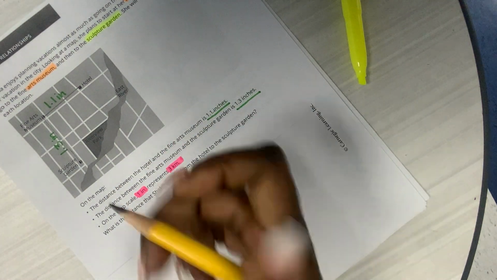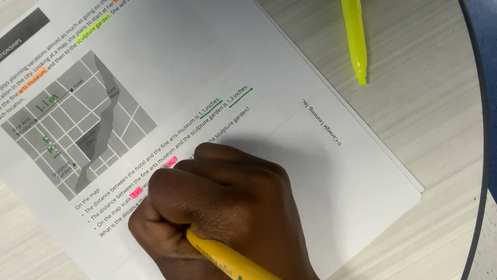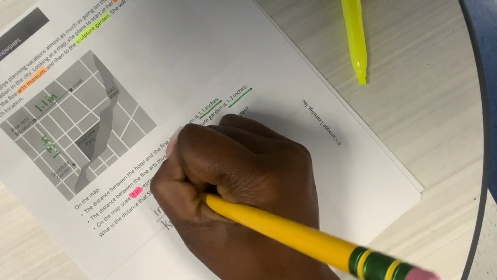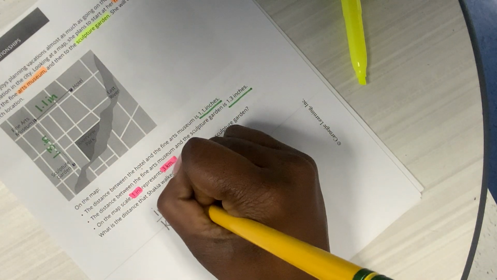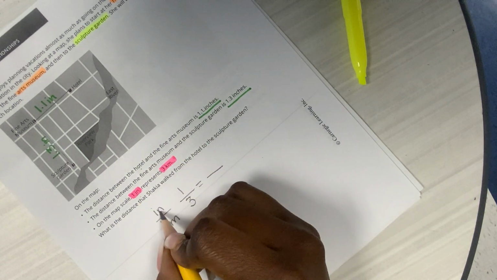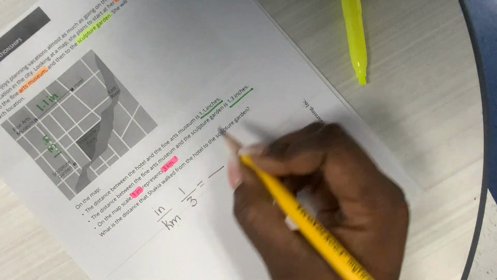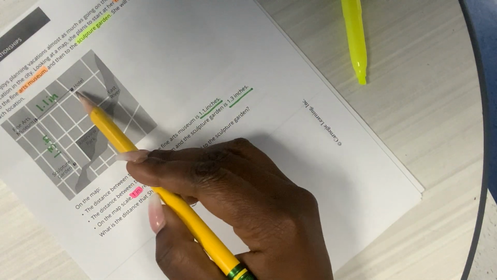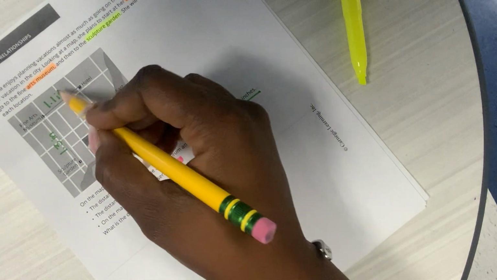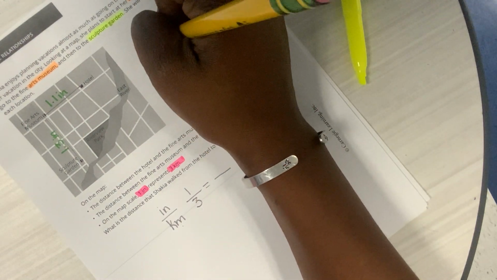So I am comparing inches to kilometers. And I'm going to write a proportion because they gave me a scale. I know that 1 inch represents 3 kilometers because I have to match 1 with the inch, 3 with the kilometers. But now it says, what distance did she walk from the hotel all the way to the sculpture garden? So we have to add these together to find the total distance that she walked.